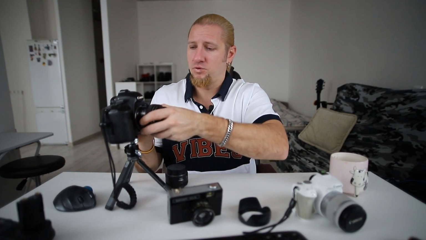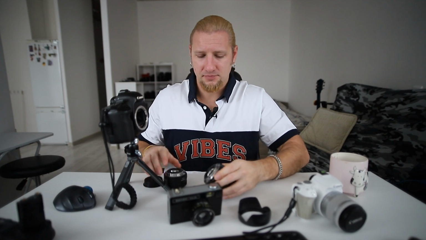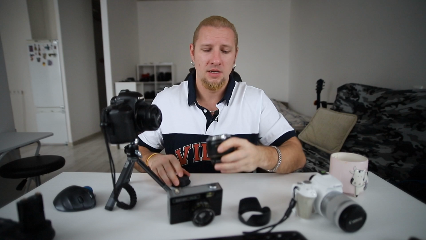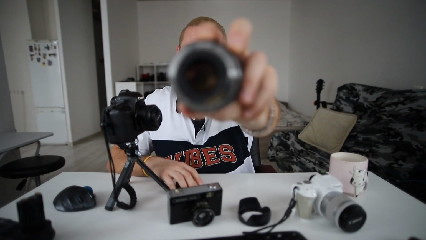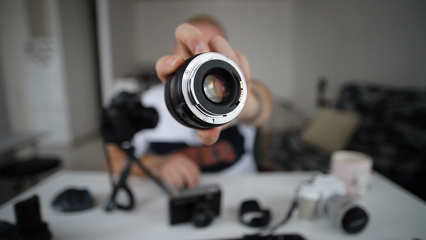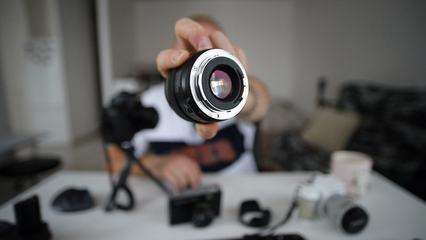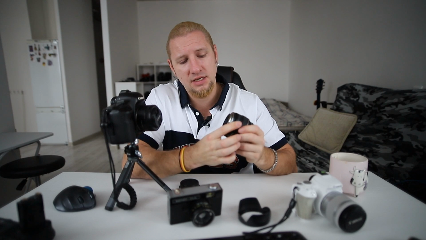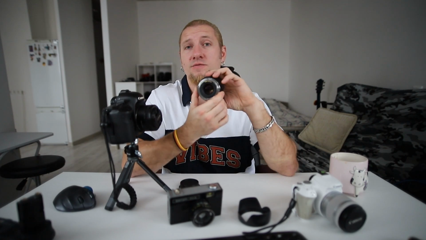Now, let's go through its parameters one by one. Let me just fix this hole with 1.8. It has the metallic bayonet mount, which is really good. And the rear element actually moves inside of the barrel. Yes, it moves back and forth, but unlike many lenses, it doesn't leave any space for anything to fall inside the lens.